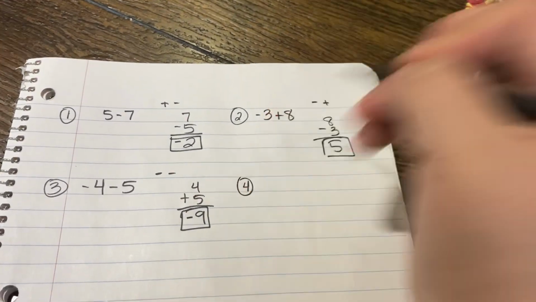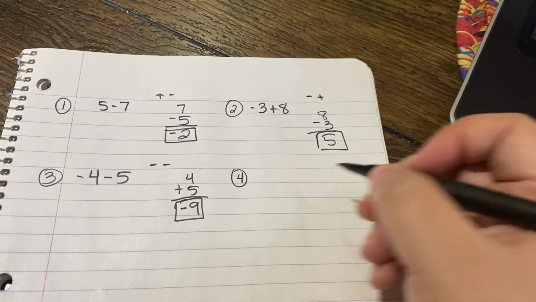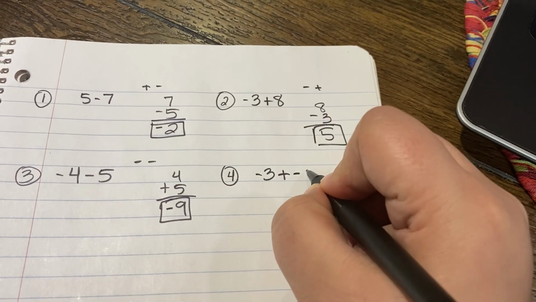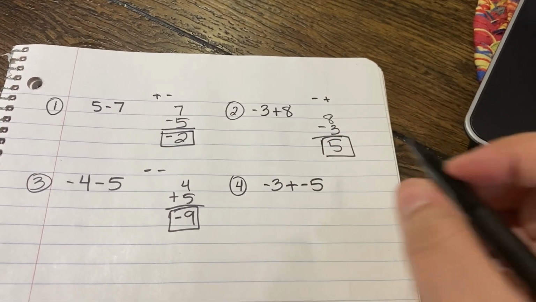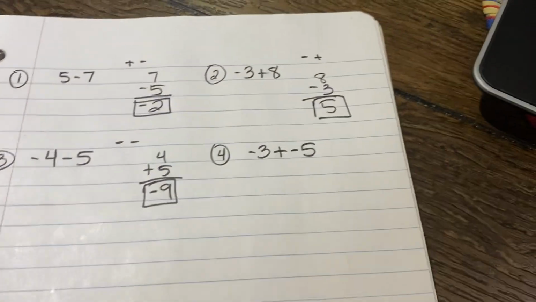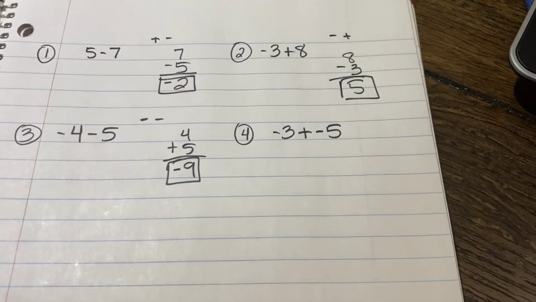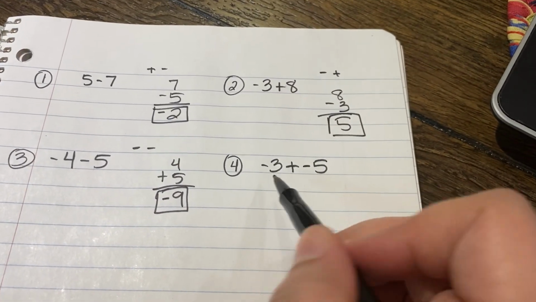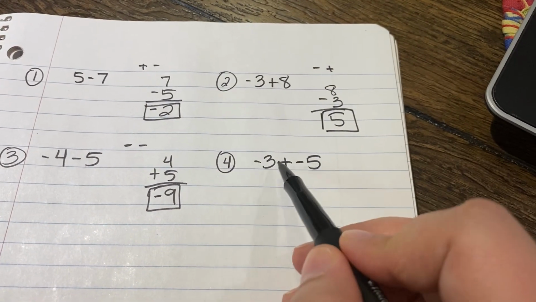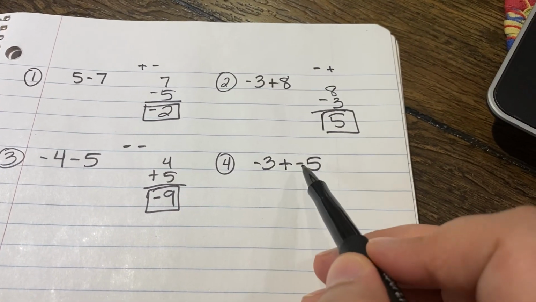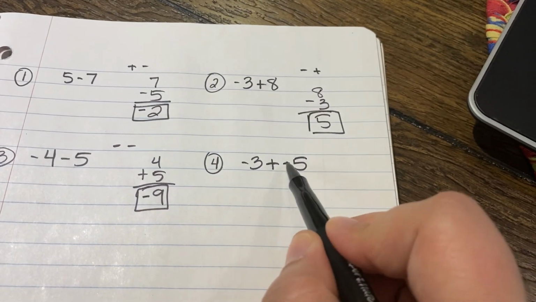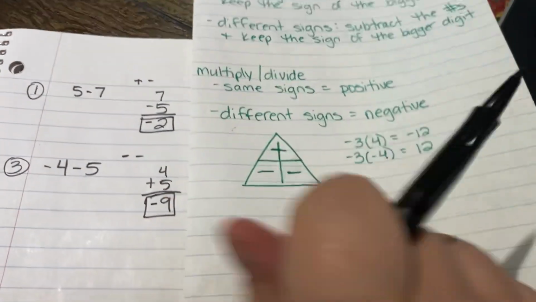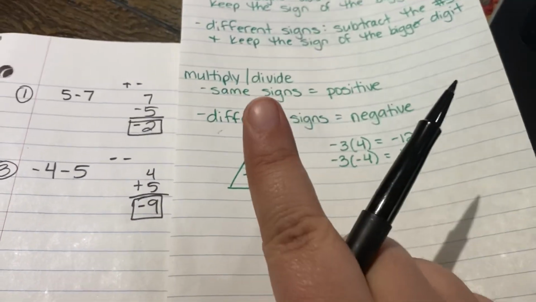All right, and then one other thing I want to talk about is when you see a problem like this. If we had -3 plus a negative, we'll do -5. -3 plus -5. One thing we've talked about in class is the fact that we don't like two signs that are touching each other. If you were to read this and not really pay much attention, you might say -3 plus -5, and that seems weird. So anytime we have two signs that are touching each other, we're going to circle those two signs, and we're going to use our triangle to make them into one symbol.